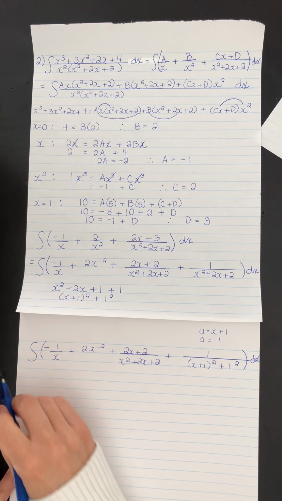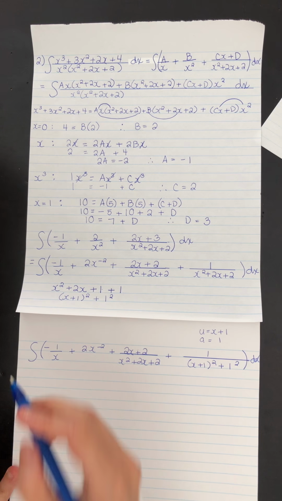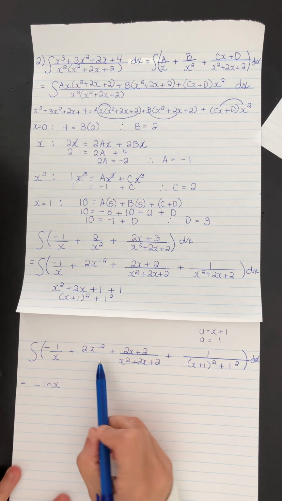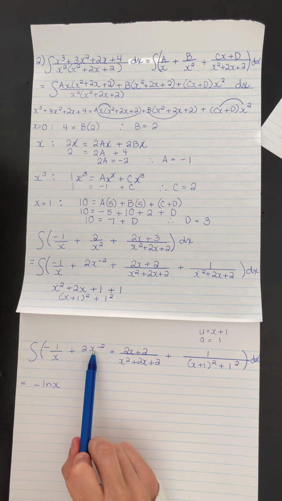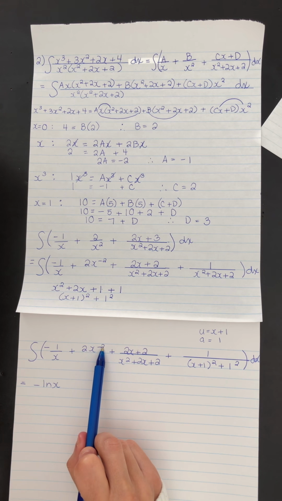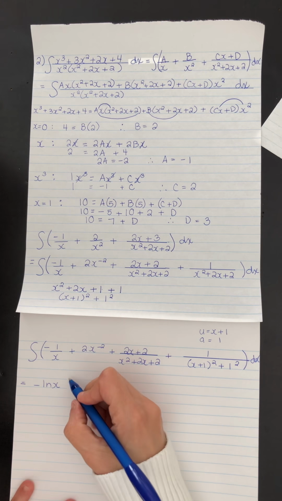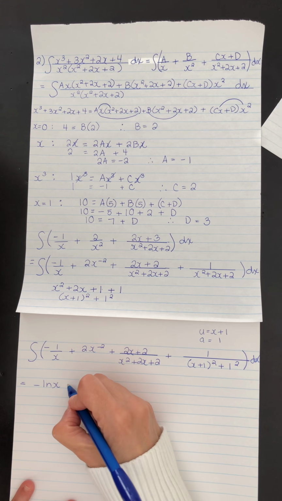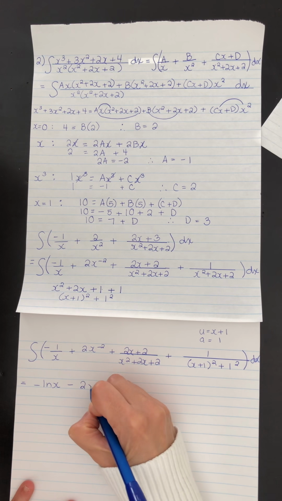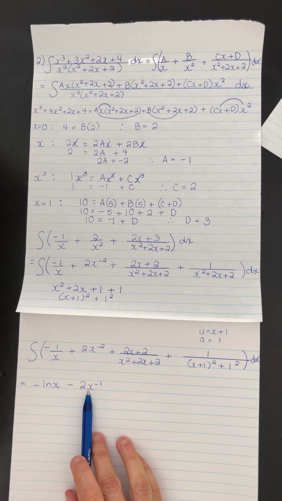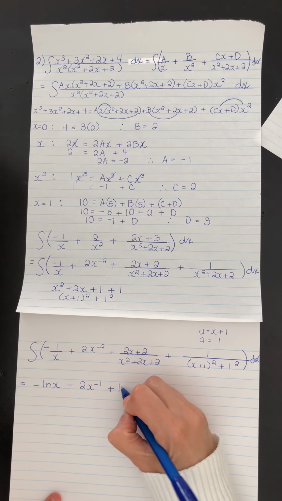Okay, so now we can integrate all of these in one step. So what do we get? We get negative ln x. How do we integrate this? We simply add 1 to the exponent. That'll make it negative 1, and then we divide by negative 1 here. Okay, so it'll be negative 2x to the negative 1, which is the same as negative 2 over x. Here's a perfect logarithm.